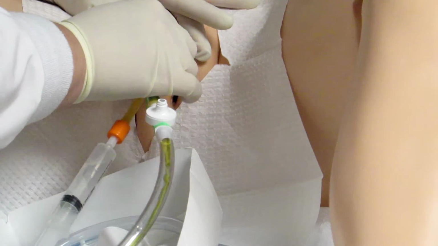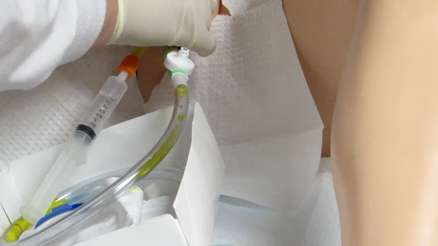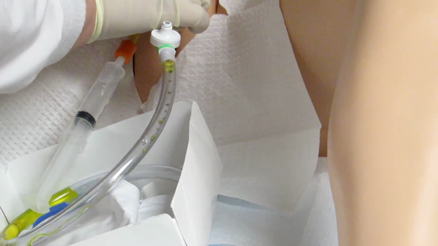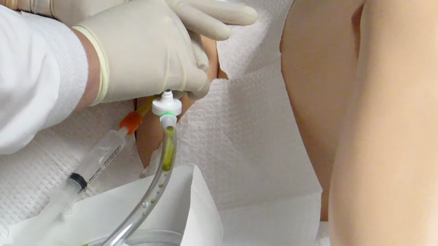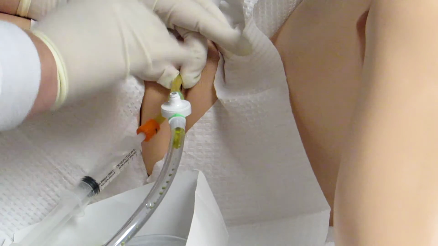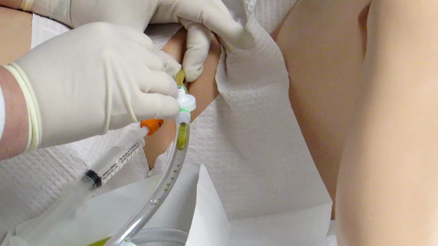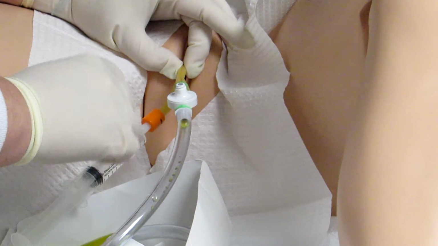Now I'm going to make sure I insert 1 inch to 2 inches farther so that when I inflate my balloon, it's not in the urethra. Now before I let go of this area right here, I'm going to grab a hold of it with my dirty hand and stabilize that catheter. If I didn't grab a hold of it right there, the catheter is going to start trying to come back out because it doesn't want to be in there.